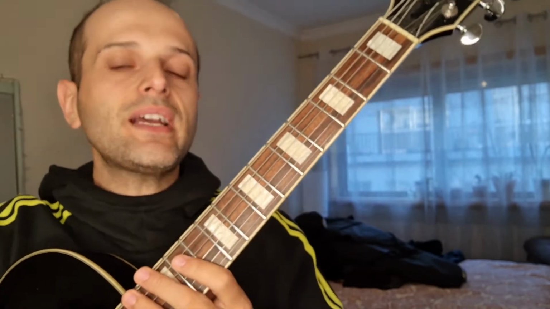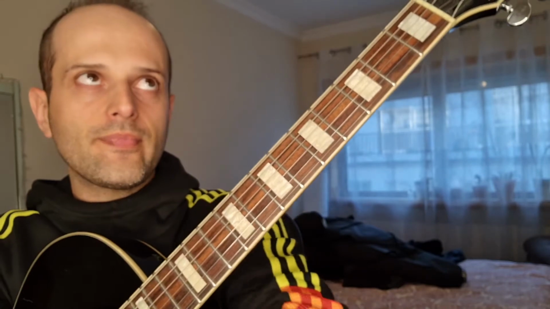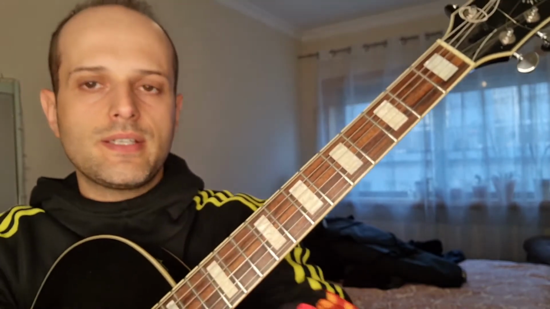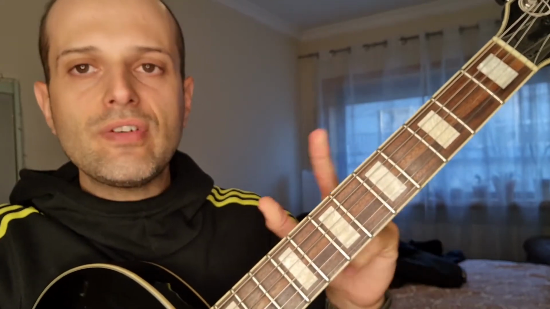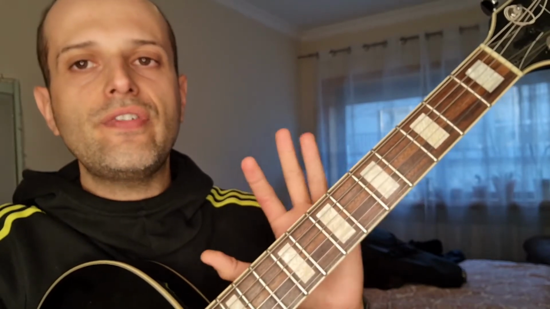Let's go to the second example. So, extended dominance. First of all, what is the meaning of extended dominance? It means that you are connecting 7 chords in a progression normally organized by intervals of fifths.